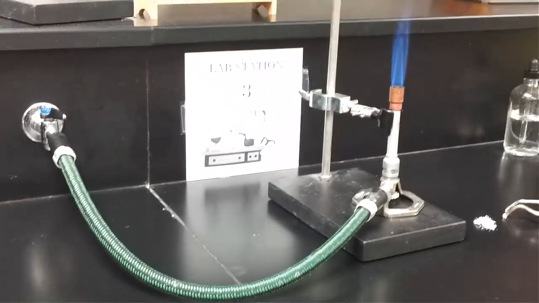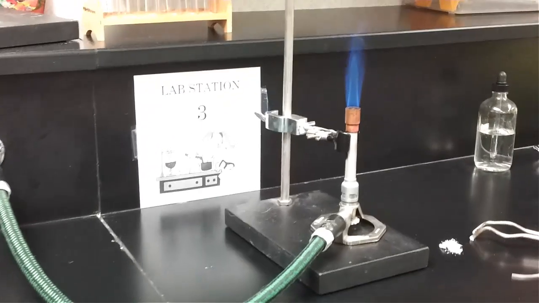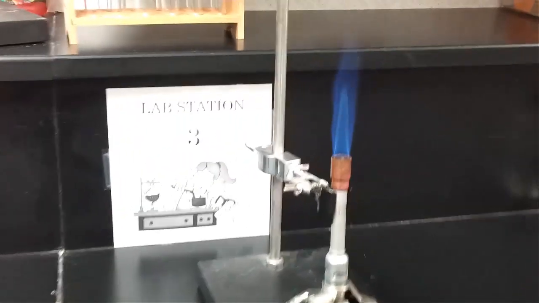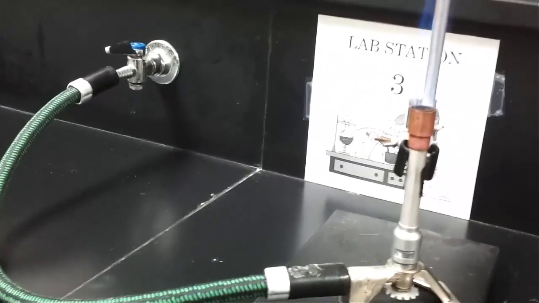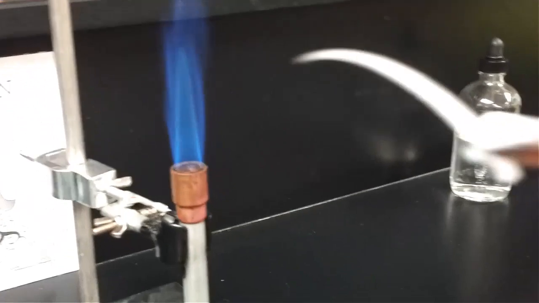Alright, so we are ready for one more chemical reaction. We got the burner set up ready, and we got this magnesium ribbon, which is a shiny solid, and now we are going to insert that in the flame to find out what happens.